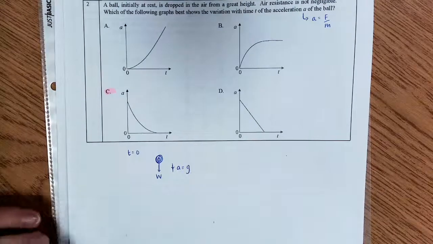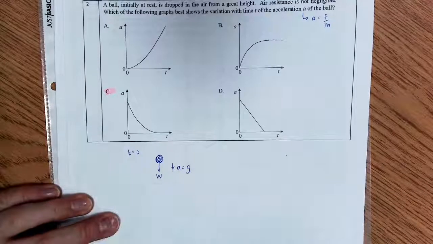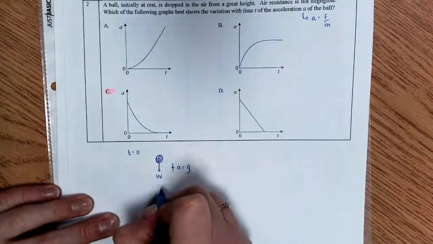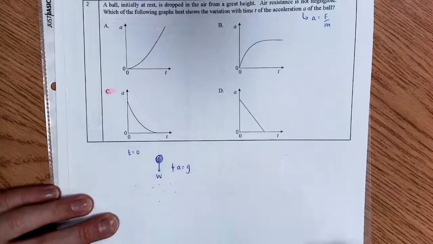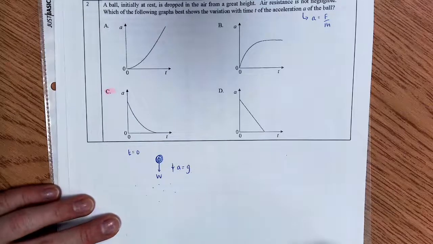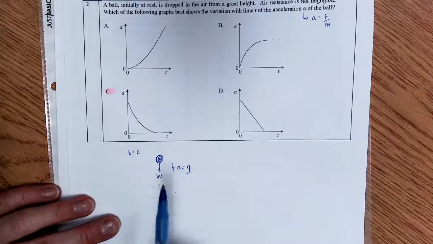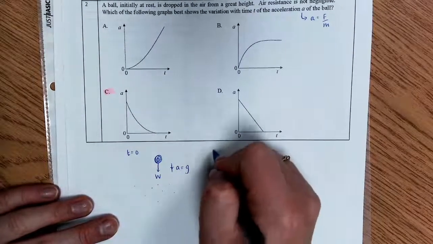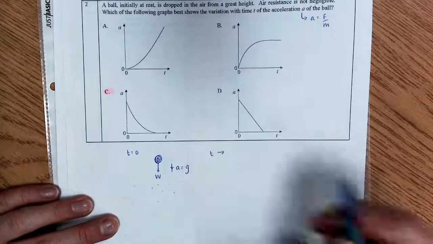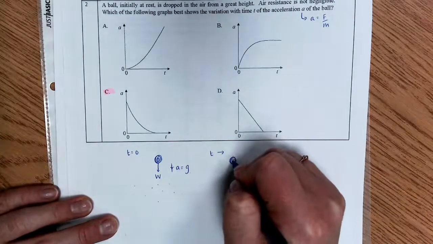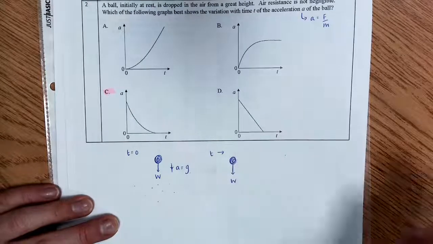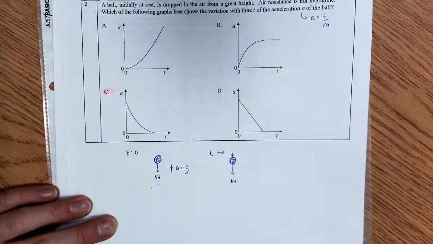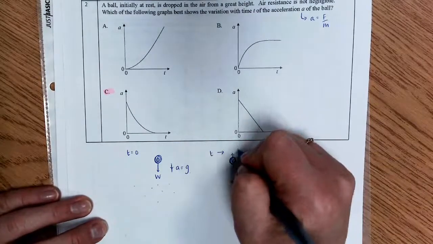Now, as it begins to accelerate, it starts to bump into some of the air molecules, and at that point there's going to be a little bit of resistance up, and so at some time later the ball obviously continues to have its weight down, but due to the fact that it's now falling through air, there will be a little bit of air resistance.